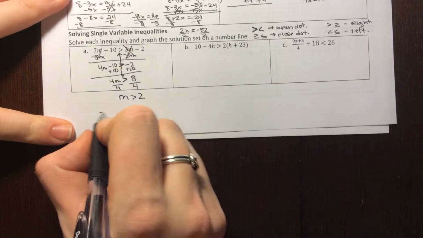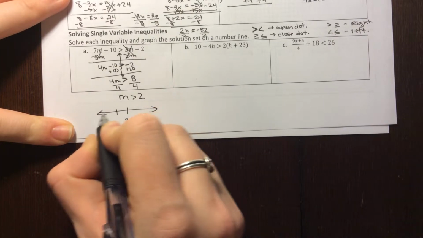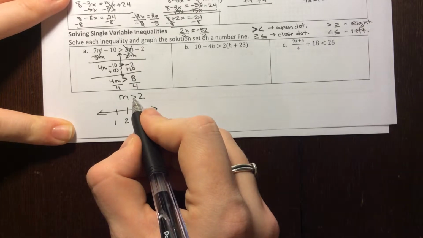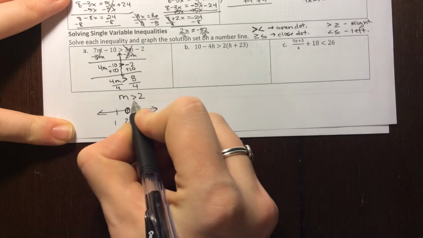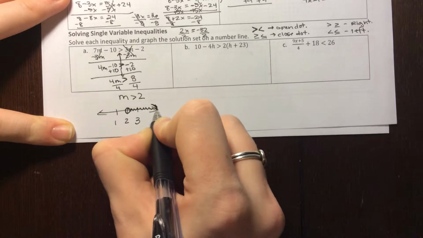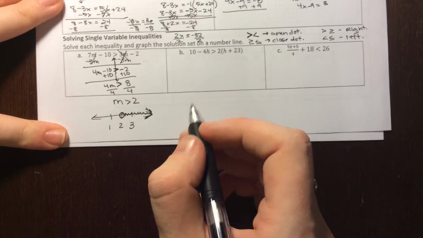If m is greater than 2, on my number line, I'm going to plot 2 in the middle. I'm going to plot one number less and one number bigger. Since m has to be greater than 2, I'm going to have an open dot because it doesn't say an equal to sign, and I'm going to shade to the right because it's greater than. Okay, try the next two, see if you can get them.